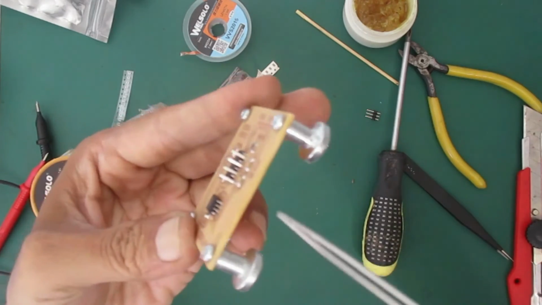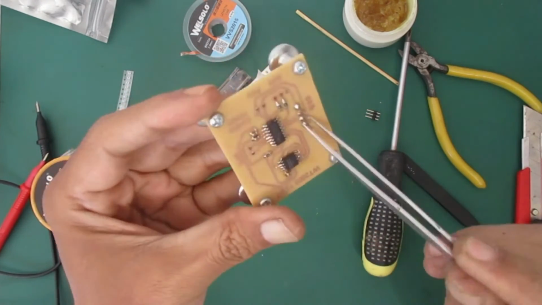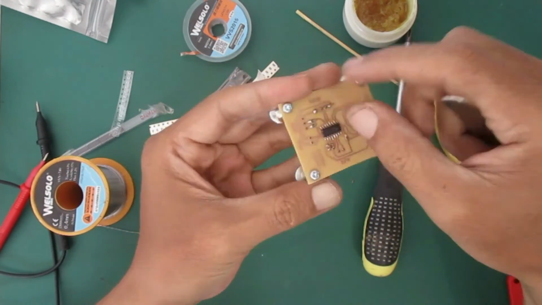This is just a simple trick of pin header installation. But who knows, there are hobbyists who don't know.